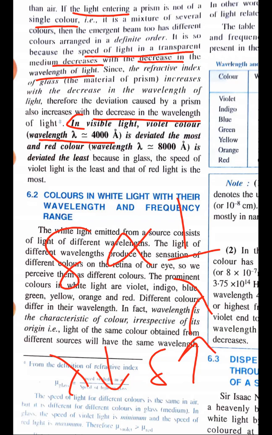Okay. Red color has wavelength 8000 Angstrom unit and it is deviated the least because wavelength is high, so deviation will be less. Easy. Just do one thing. Just write this thing here, so that when you revise the chapter, it becomes easier for you.